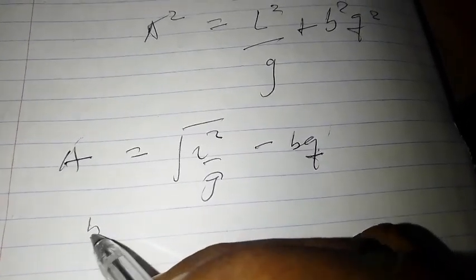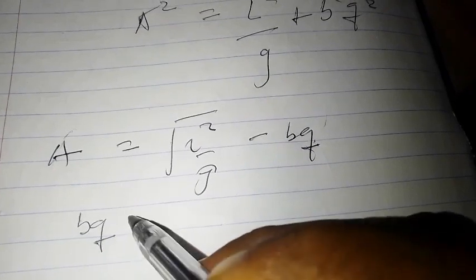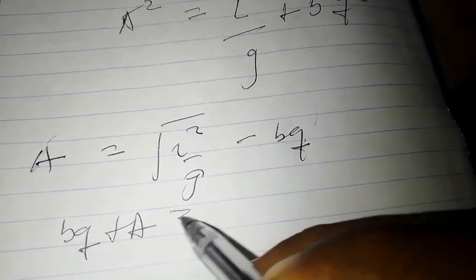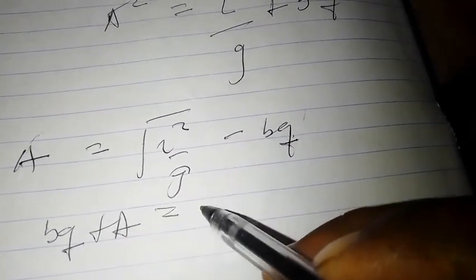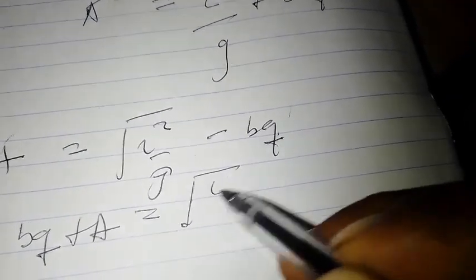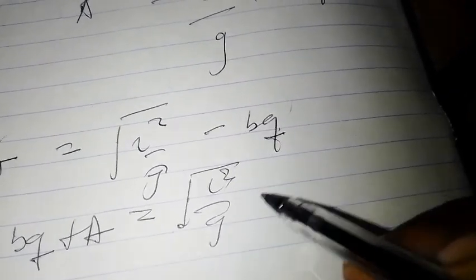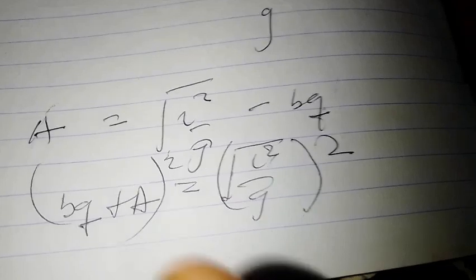So BQ plus A equals L squared over G, then this squared. So you have to choose these two, but let's work this out and see which one will work out.